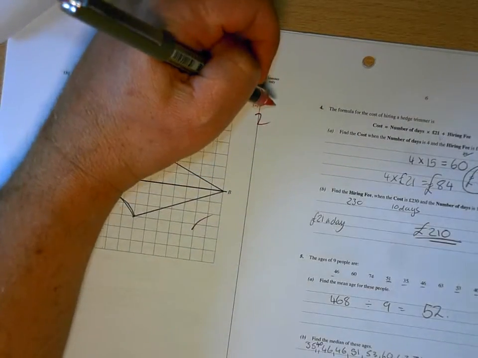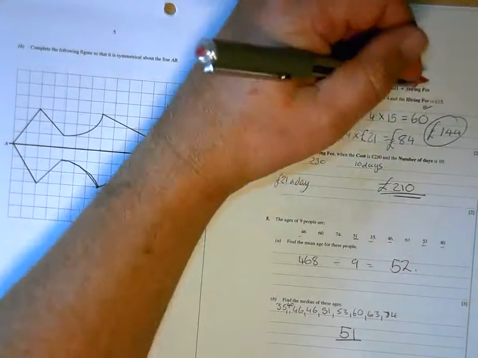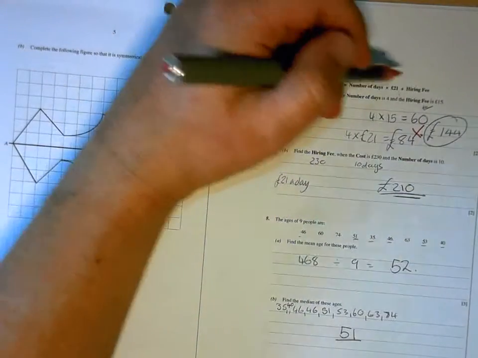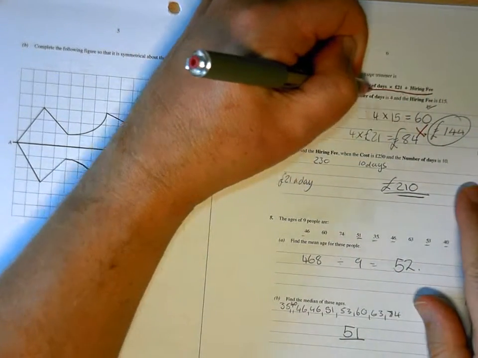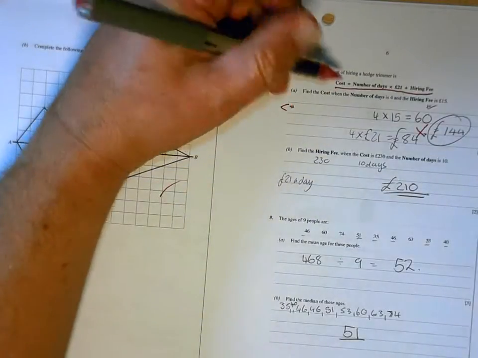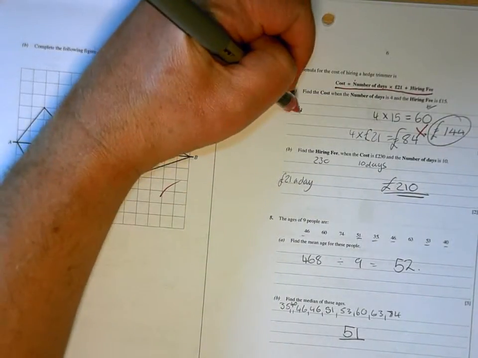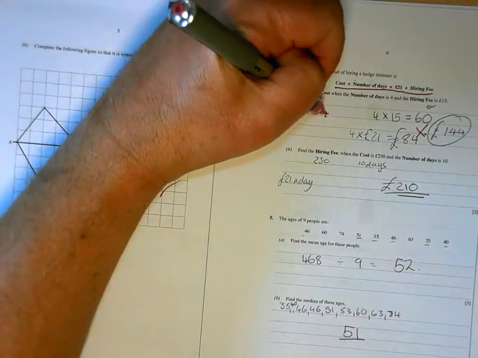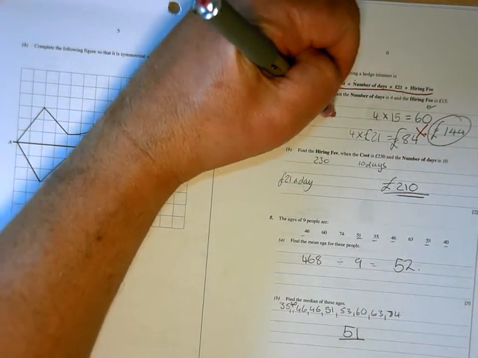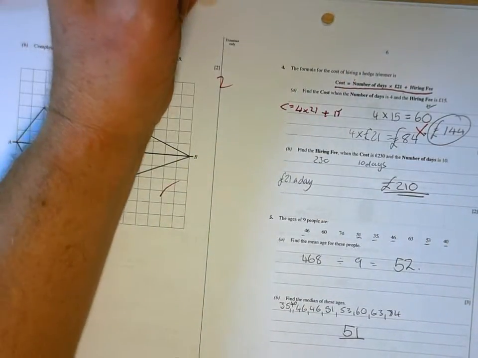That is good. This is wrong. You're not using that formula. Okay, you've got to use that formula. So the cost is going to be the number of days, which is 4, times £21, and then you add on to that the £15 hiring fee.